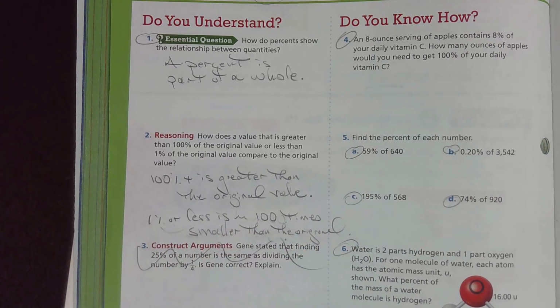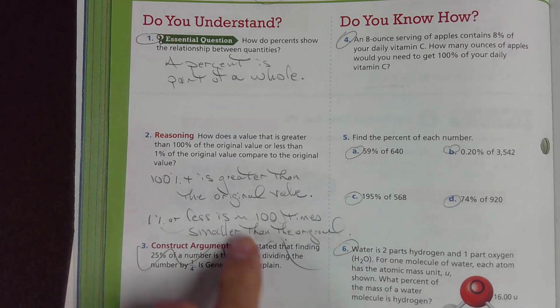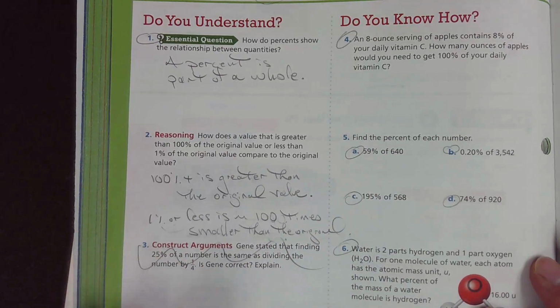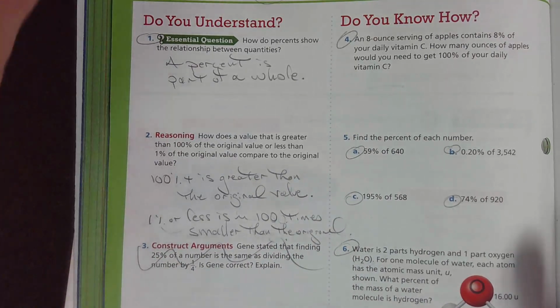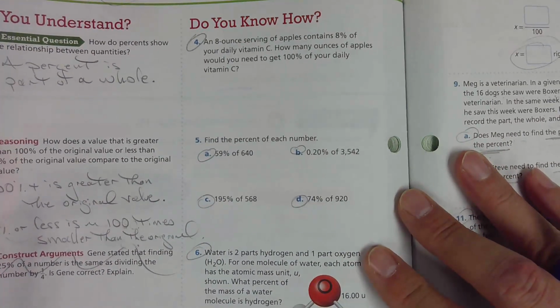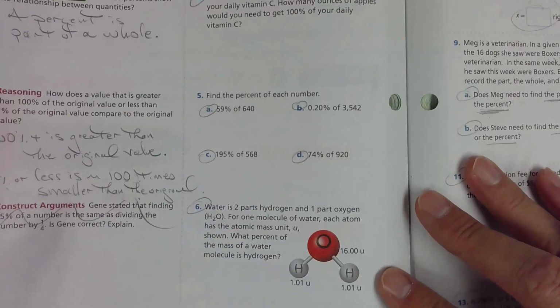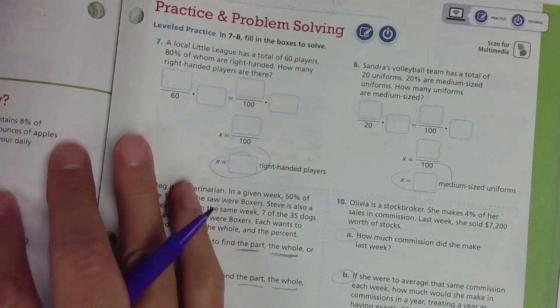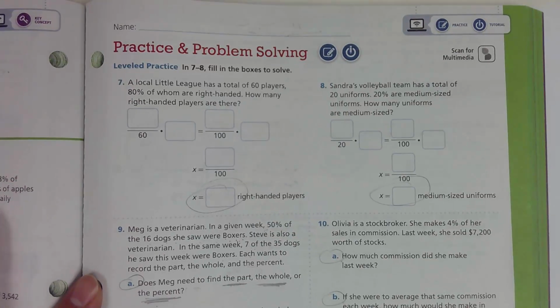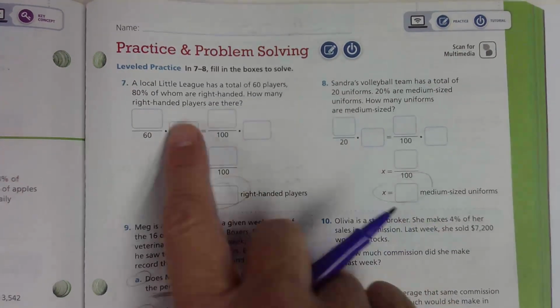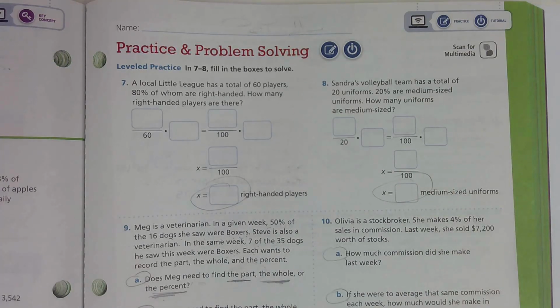1% or less is approximately 100 times smaller than the original. Scratch out number 3, not worried about that. Circle 4 and then 5A, B, C, and D. Circle 6. And then for 7 and 8, just those last 2 bottom boxes is all I'm concerned about. If you want to fill these out, if that helps you, you could do it that way.